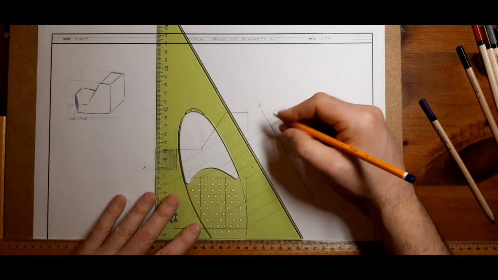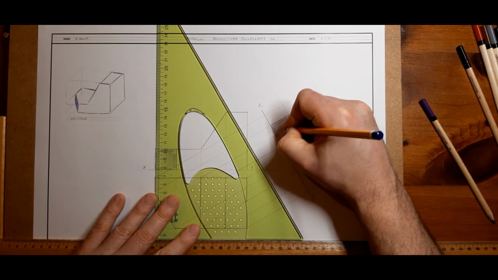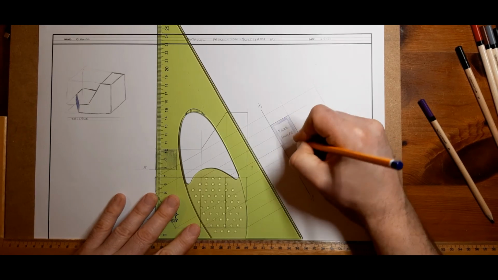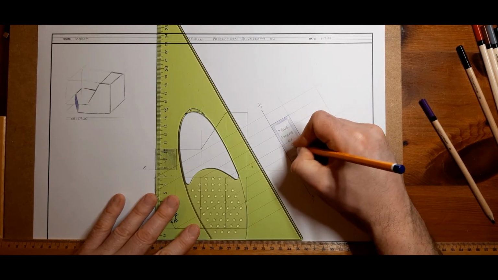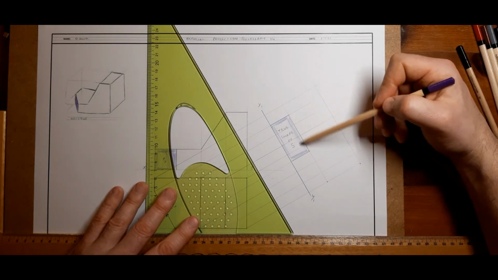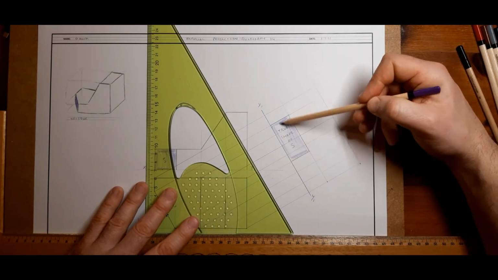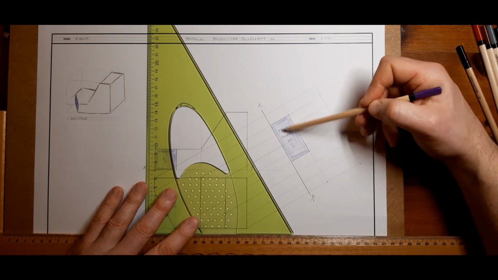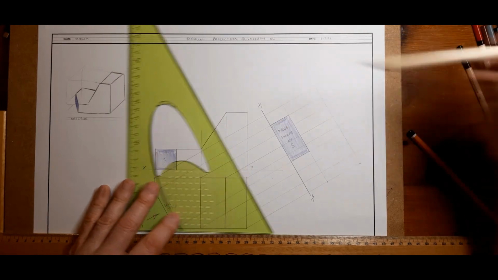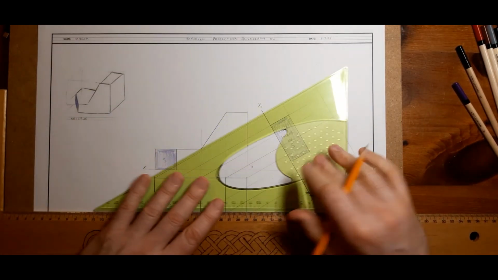So I'm just going to write in two things there. True shape, more actually, of S. So that's the true shape of the surface S there. Please write that in and put a bit of colour on it. Now we'll finish out the rest of our elevation after that.